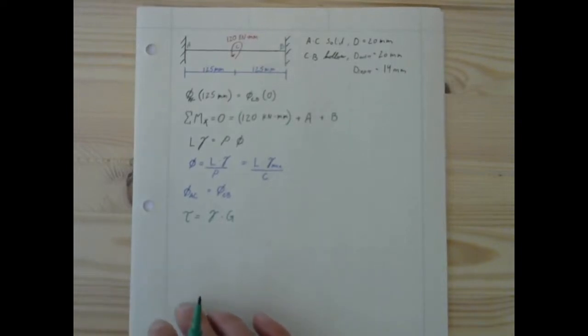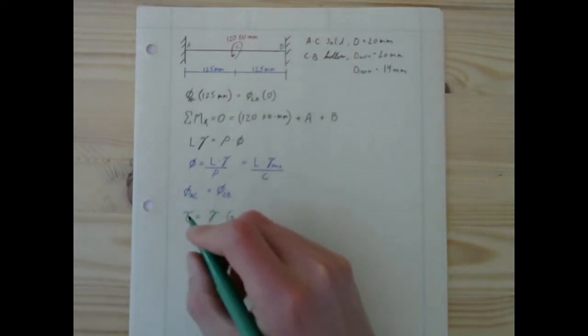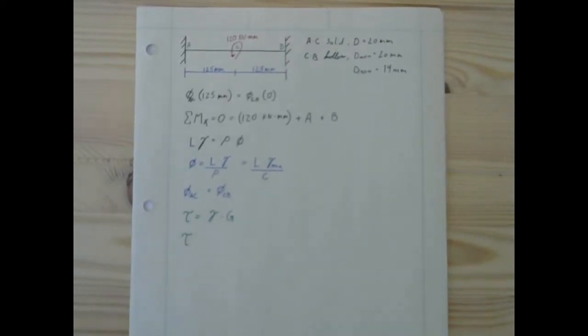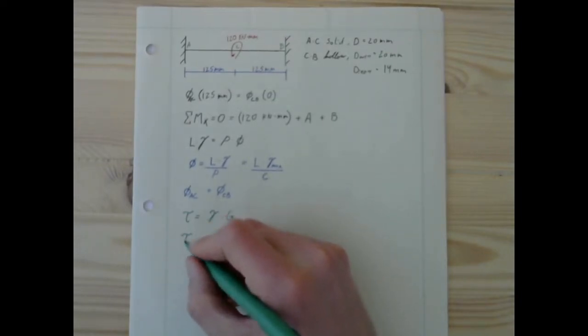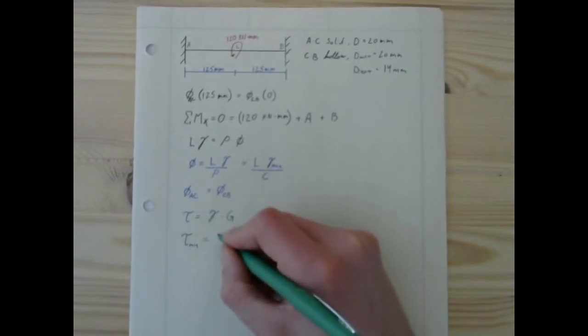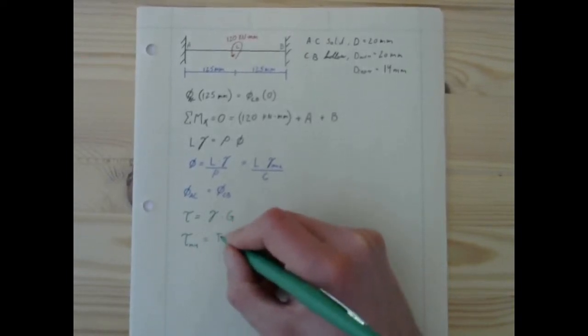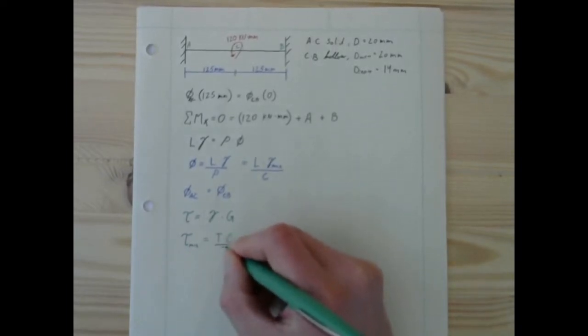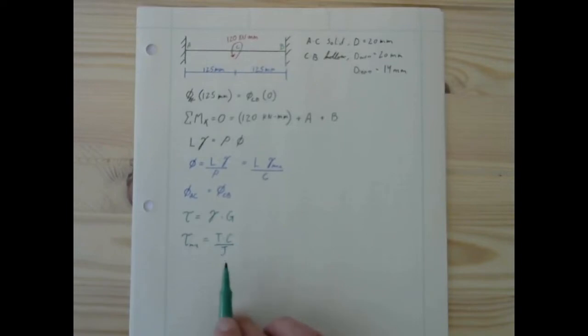Now, we are also going to want to use this equation for the shear stress, which will relate to the moment, or the torque, I should say. And that is that the maximum shear stress is going to be equal to the torque we apply times the maximum radius, and then we can just divide that by our polar moment of inertia. So we do need to have the polar moment of inertia for this problem.